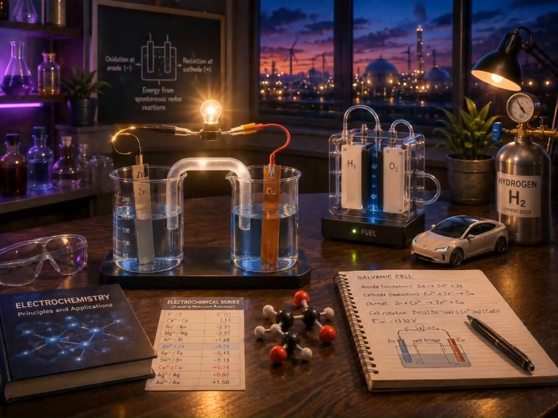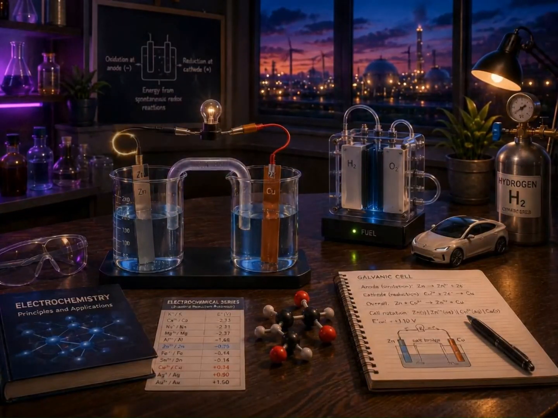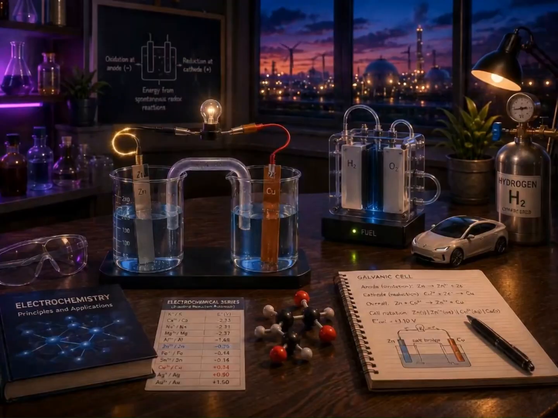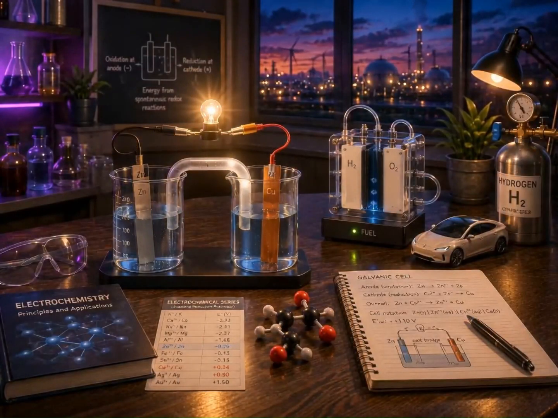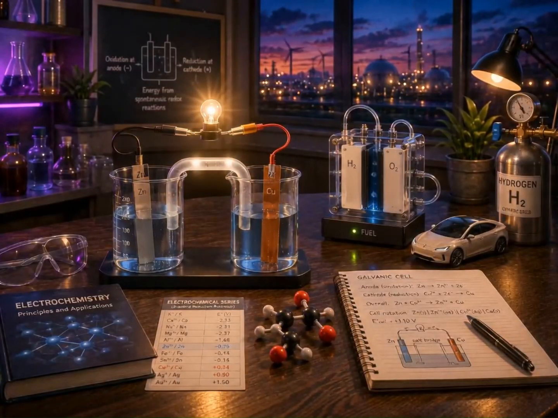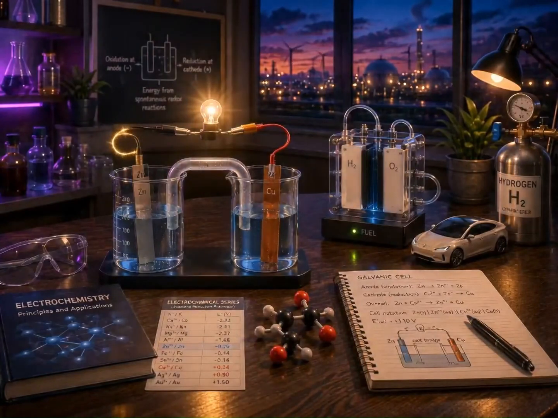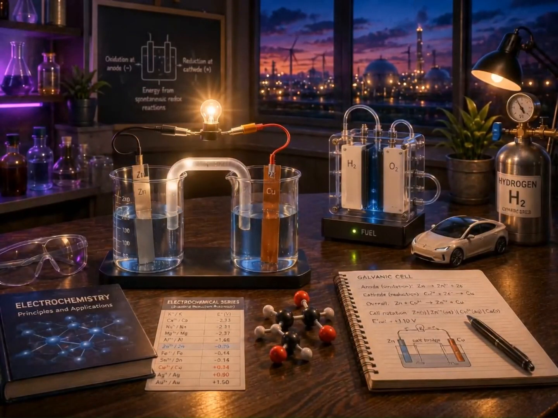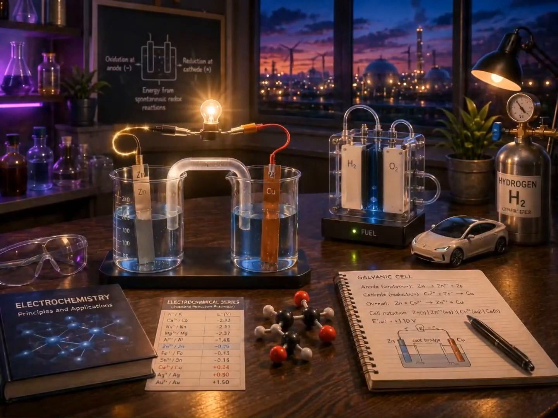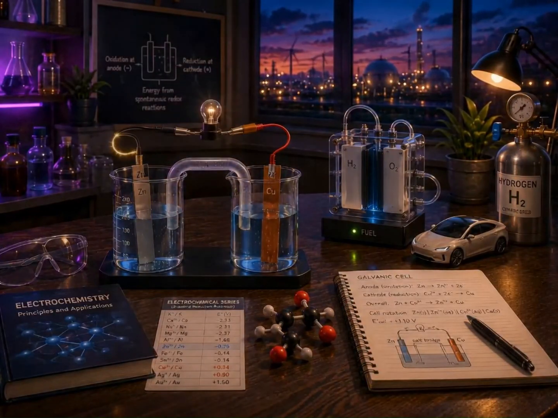Now let's think about the first factor that can affect reaction rate: concentration. For reactions involving solutions, increasing the concentration of a reactant usually increases the rate of reaction. A more concentrated solution has more reactant particles in a given volume. This means the particles are closer together. They collide more frequently. If more collisions occur per unit time, then more successful collisions can occur per unit time, provided the collisions have enough energy and the correct orientation.